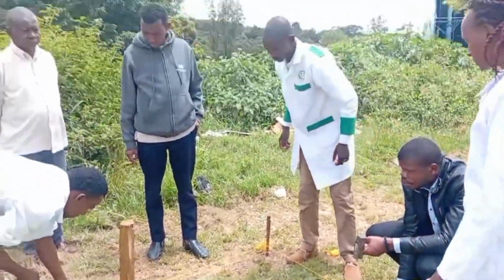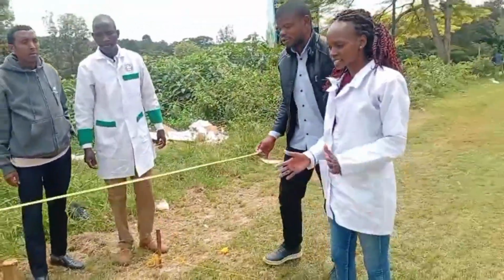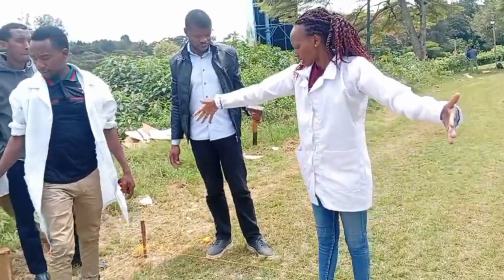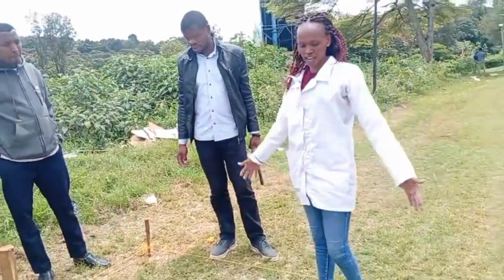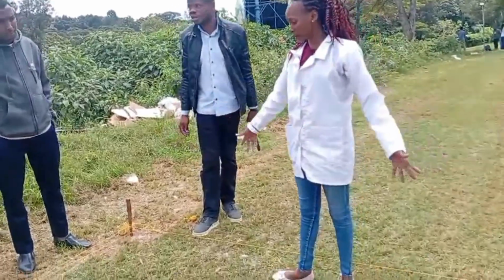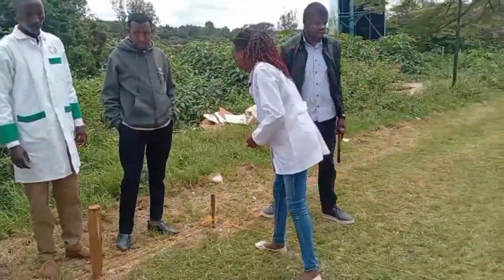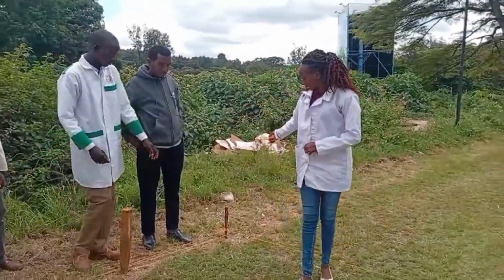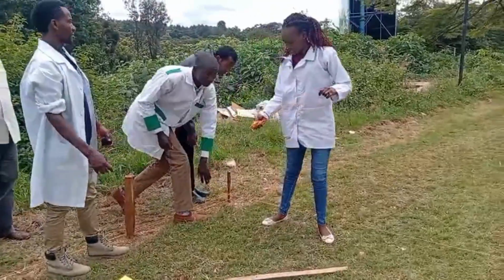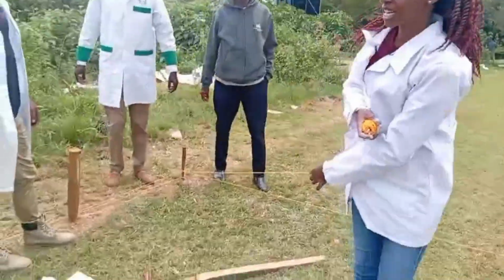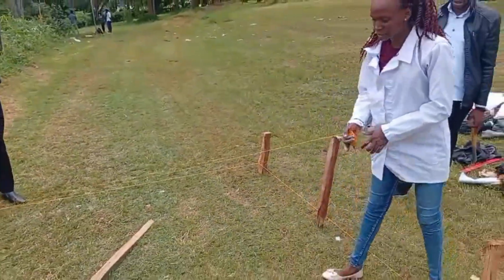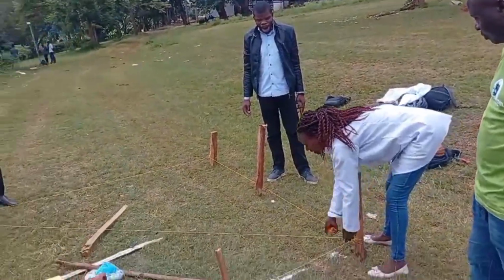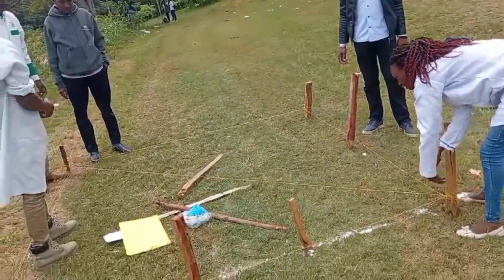Yes, that's exactly 5. Now from that point, we know our building is exactly at a square, and it is just on a square place. Now we are going to make diagonals. These diagonals are just to check if your building is exactly at 90 degrees.